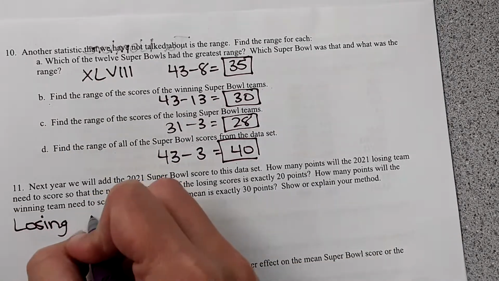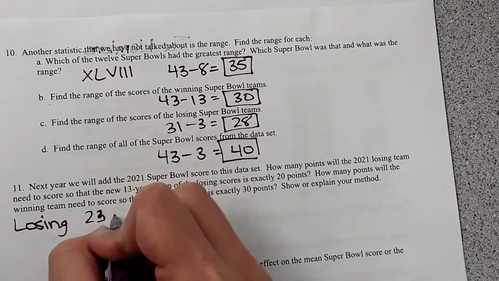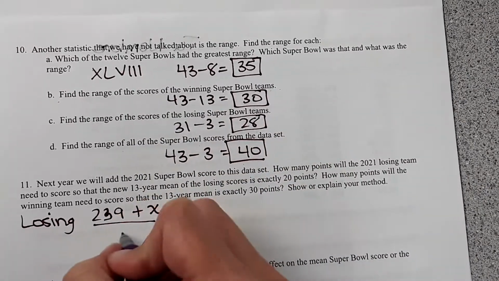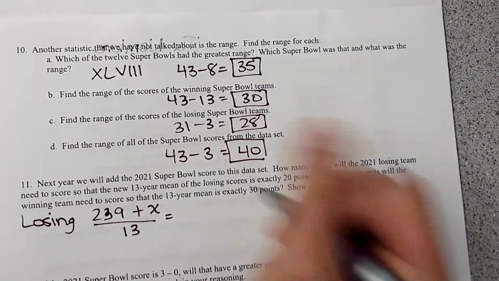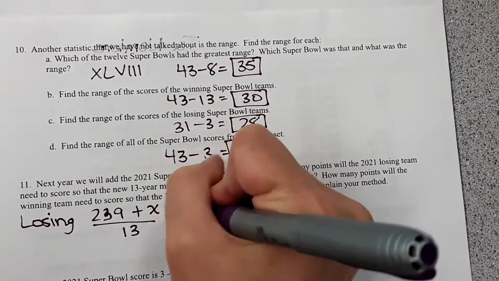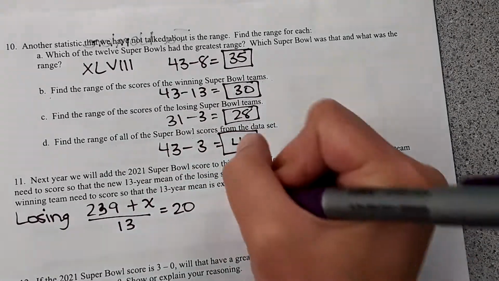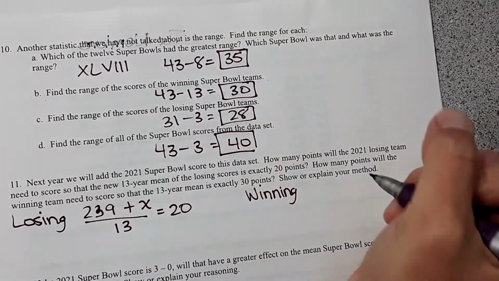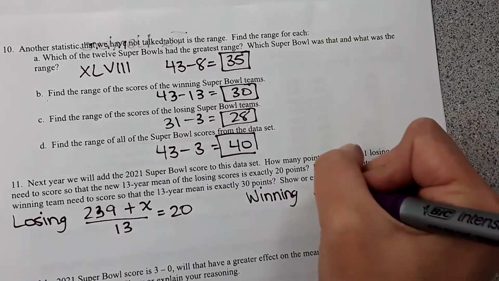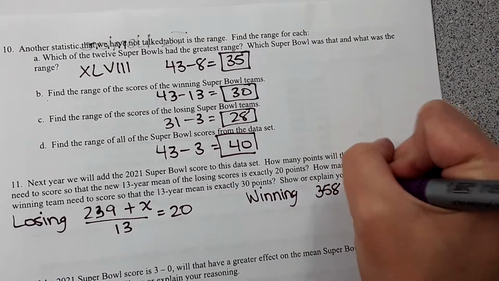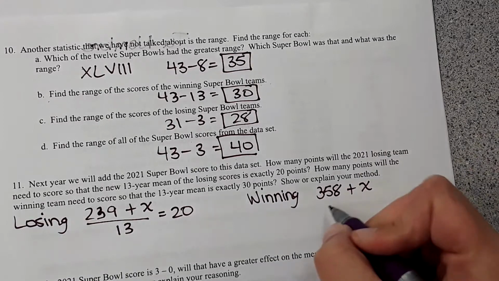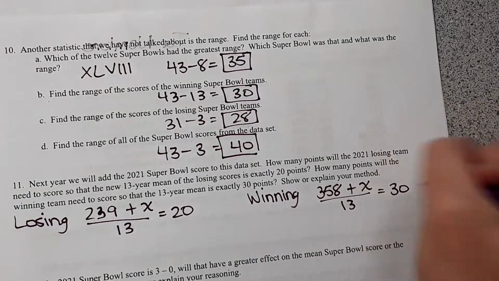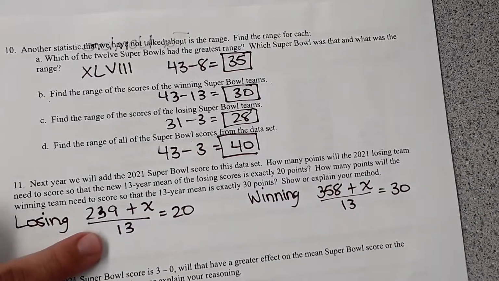When we added up the 12 scores, we got 239. If we add one more score and then divide by 13, we want to get 20 points as the average. And then for the winning team, or winning scores, when we added them all up, we got 358 plus one more score for this weekend's game. Divided by 13 games, we want the average to be 30. And then we can solve for x.